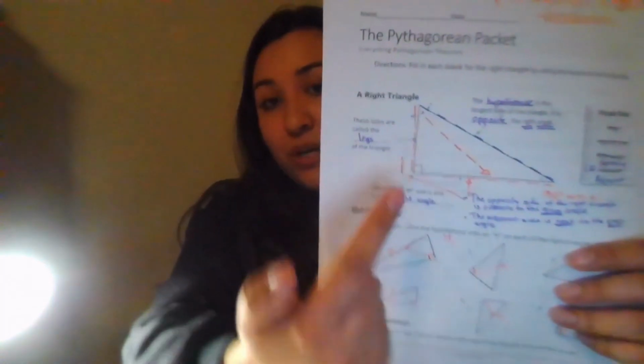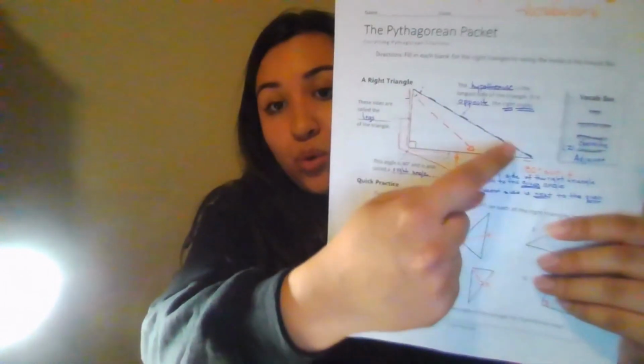It says that one leg is squared and the other leg is squared as well. Both are gonna be equal when you add them together. This one and this one, they're always gonna be equal to this side squared. So let me go ahead and write it on the board just one more time.